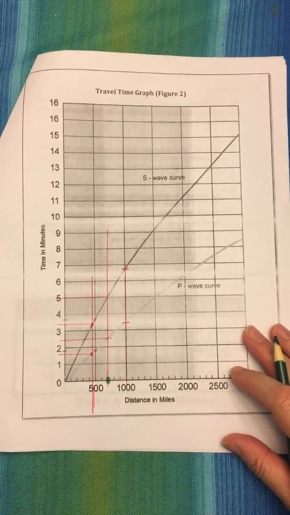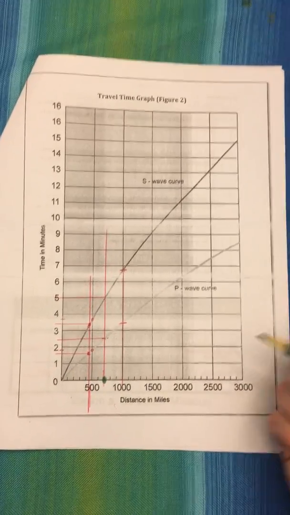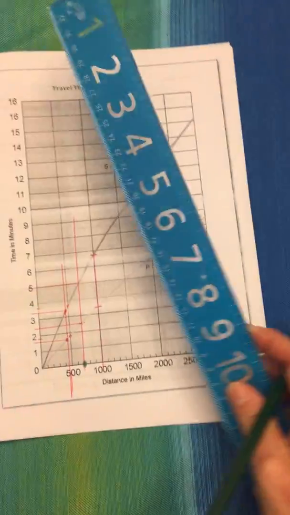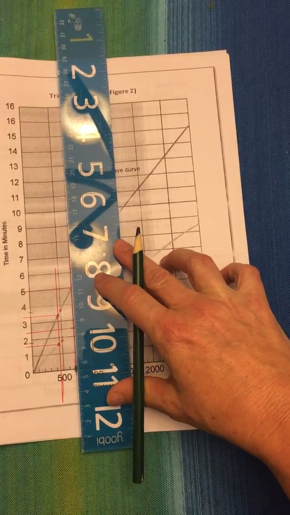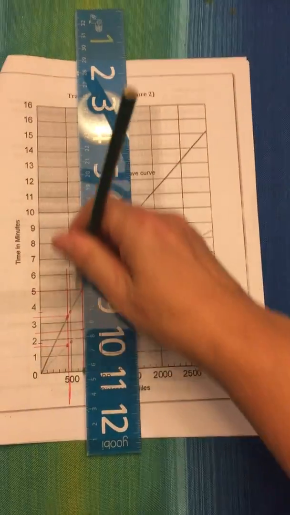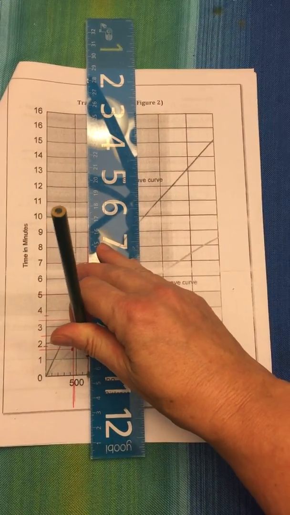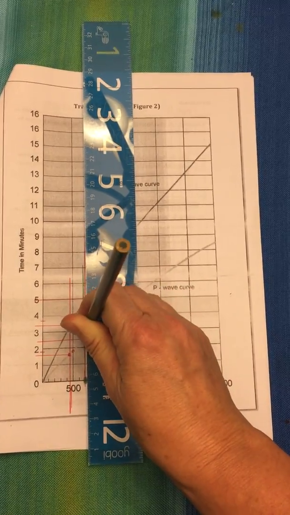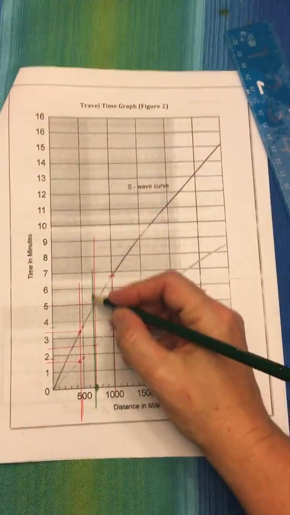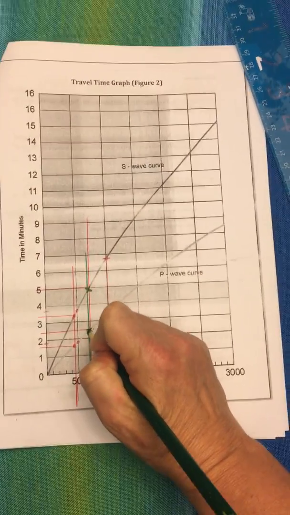And what I want to do is use a ruler, which will be really hard for me to demonstrate where I'm holding my camera to film this. But I'm going to place it on my graph and draw a line from the 700 mark up, and make sure that I cross both the P wave line and the S wave line. So I'm going to do that. Hopefully it'll come out nice and straight. It's a little hard using one hand on my ruler. All right, so I've drawn my line in green, and you should be able to see that line has crossed the S wave right here and the P wave right here.